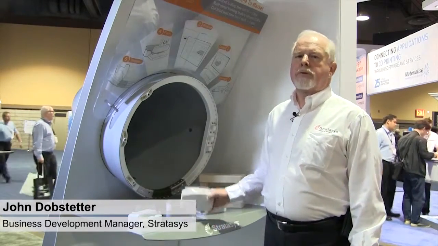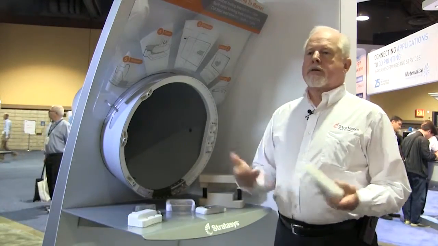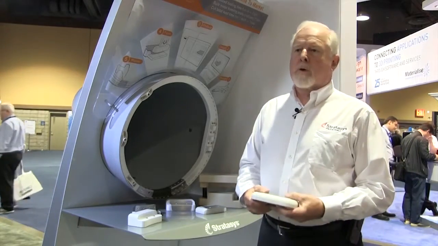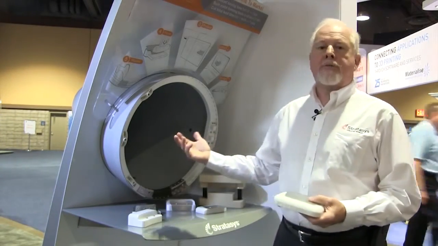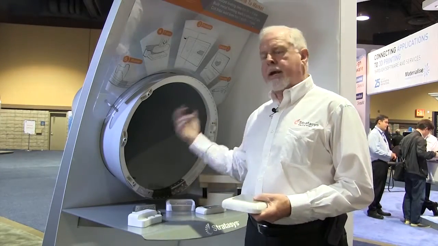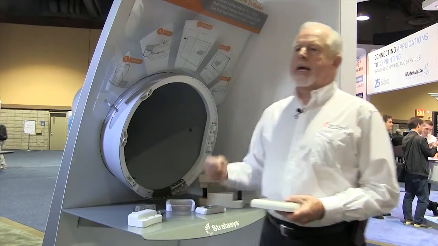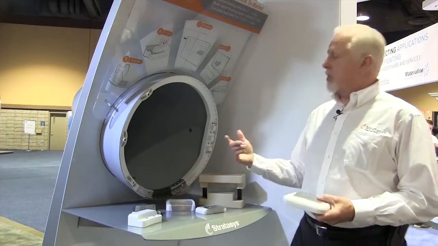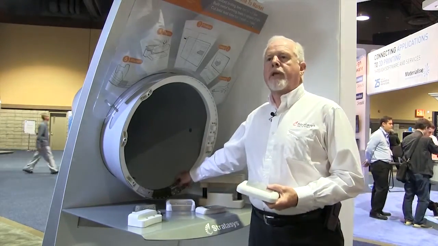What we'd like to show you today is an example of using the FDM technology to make patterns for sheet metal forming. This is an example of an actual event that recently occurred. What had happened, there was an emergency landing of a Harrier aircraft, and in that process they had damaged the airframe for the plane.